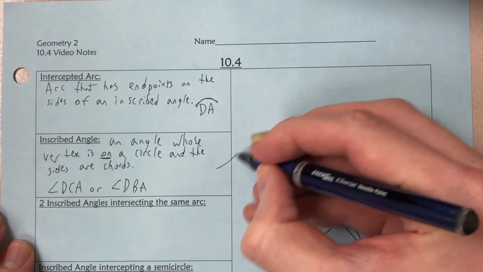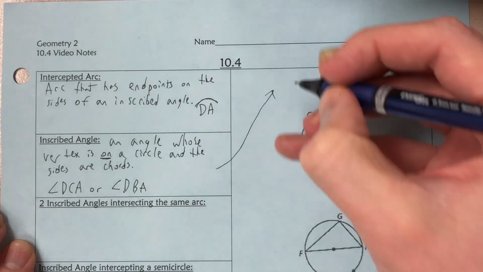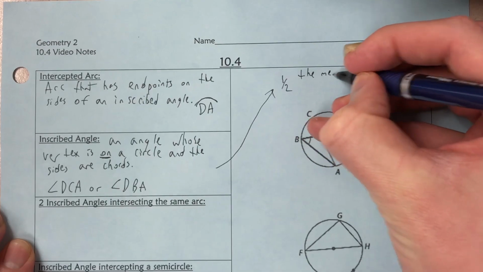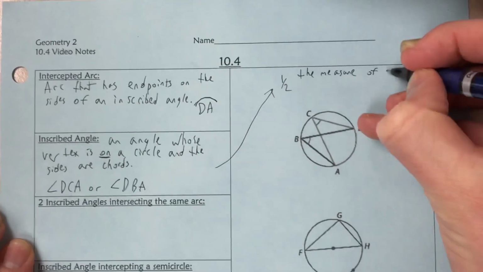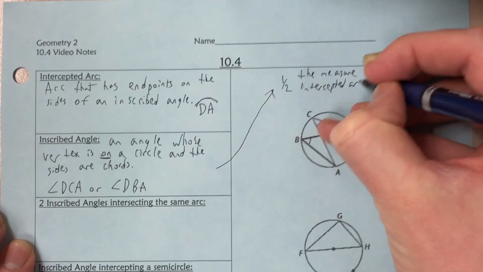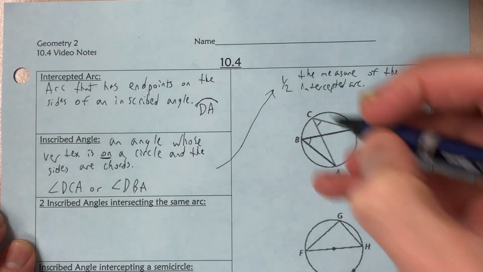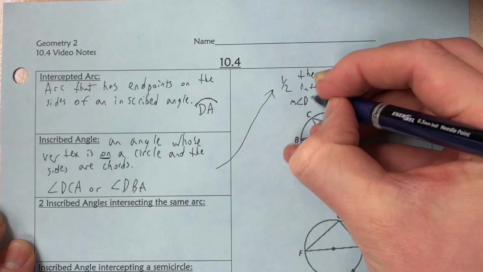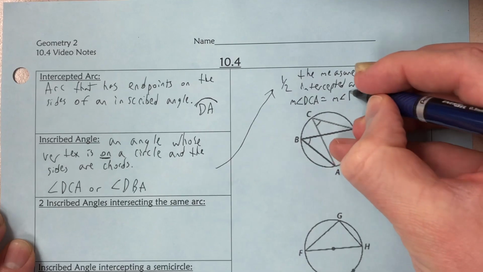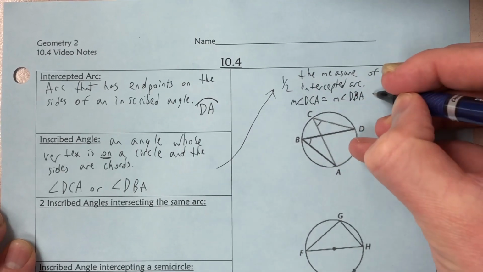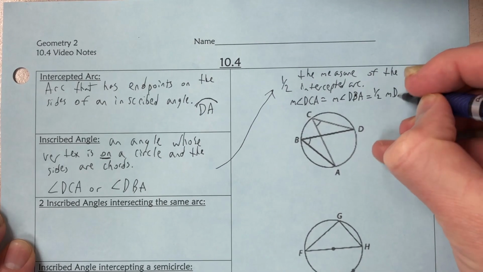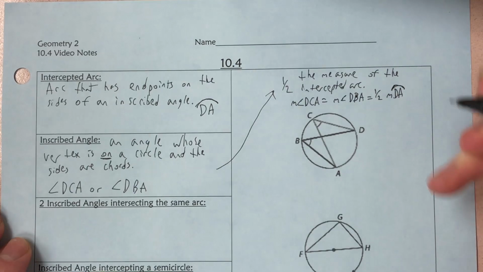One additional thing we're adding in about inscribed angles, we're going to add this up here, is that they are 1/2 the measure of the intercepted arc. So, for example, the measure of angle DCA is equal to the measure of angle DBA, which is equal to 1/2 the measure of arc DA.